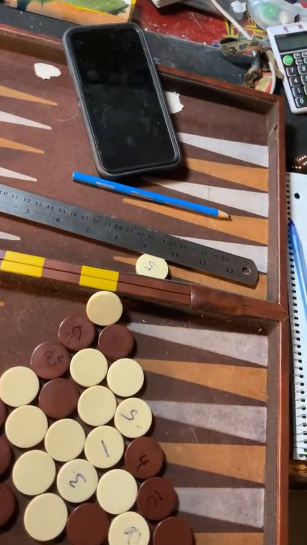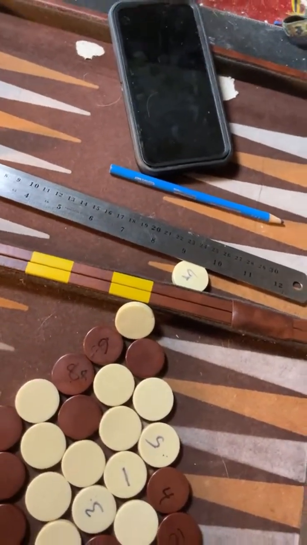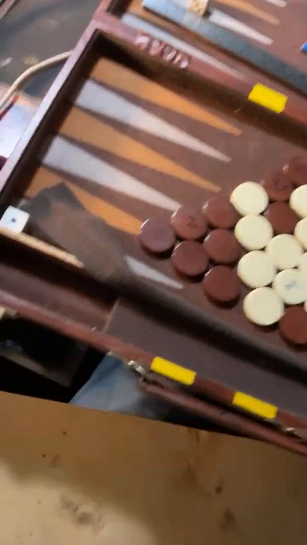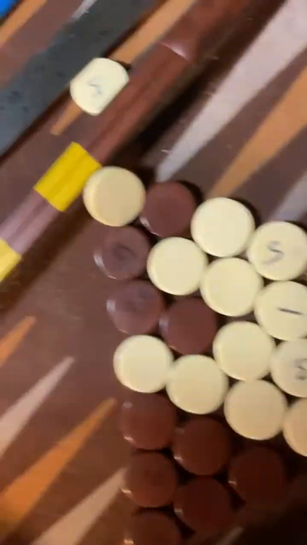Come on, baby, show me where I got a pen, please. I really need to, just give me a second. I have to put this on something. I think I got it.